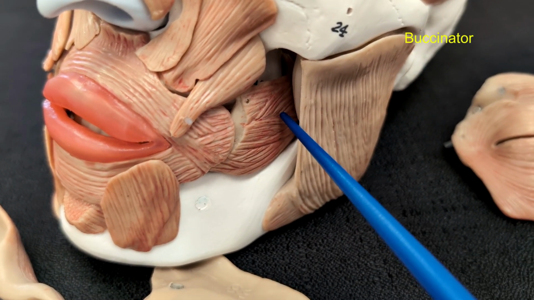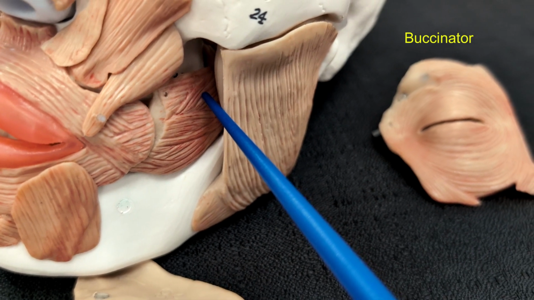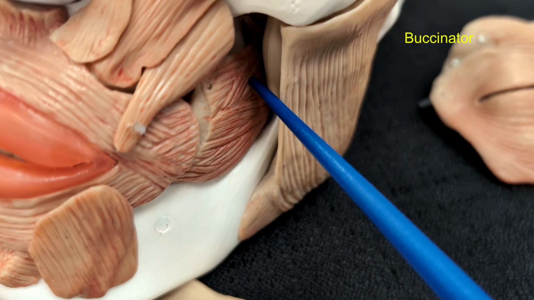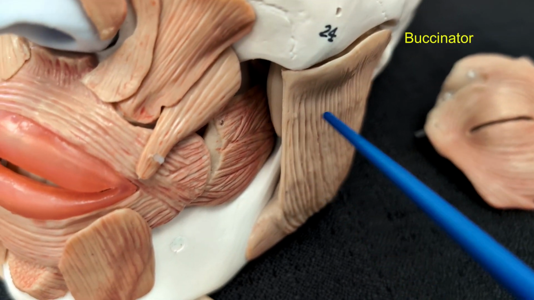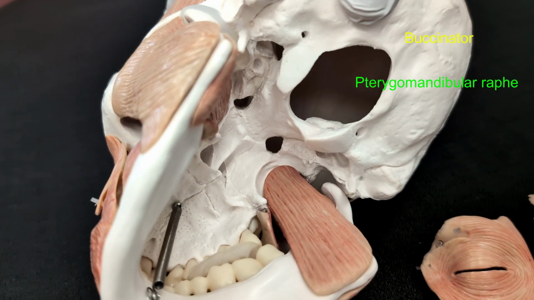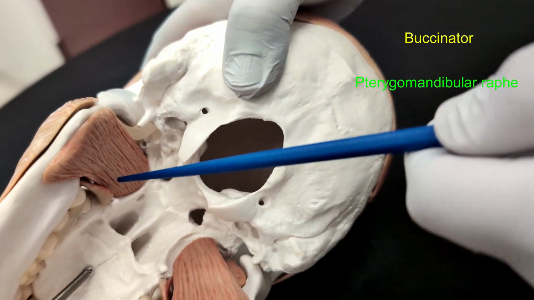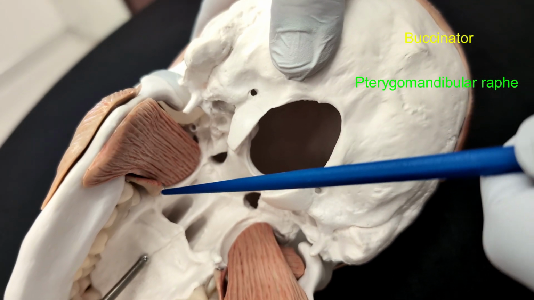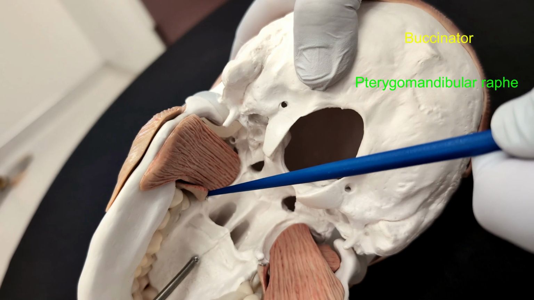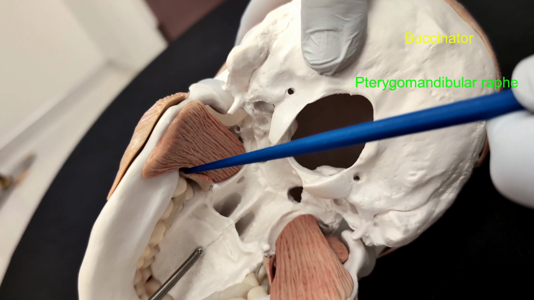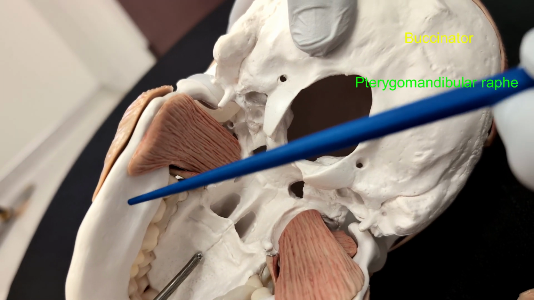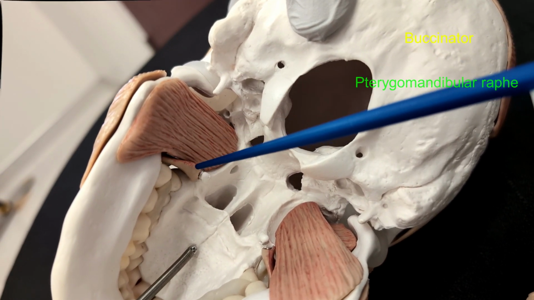The horizontal fibers here posteriorly are attached to a fibrous tissue, a fibrous sling or a ligament, which is called the pterygomandibular raphe. I will show it to you here. You can see here, this is the pterygomandibular raphe, which extends from the pterygoid hamulus of the medial pterygoid plate, down to the mandible at the posterior part of the mylohyoid line of the mandible.